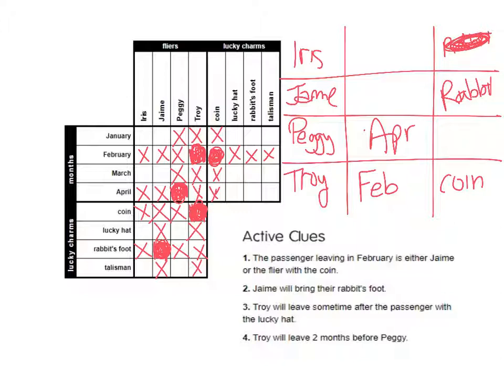Okay, next one. Troy will leave sometime after the passenger with the lucky hat. Well, that also means lucky hat must be first then, right? Since we now know Troy was February, lucky hat must be January. So if lucky hat is January, let's find where those match up. That's right here. Lucky hat, January. And I really don't know yet. Well, I do know now. I can tell. Okay, boom, boom, boom, boom. Lucky hat and January.